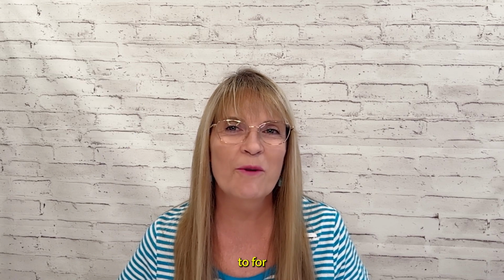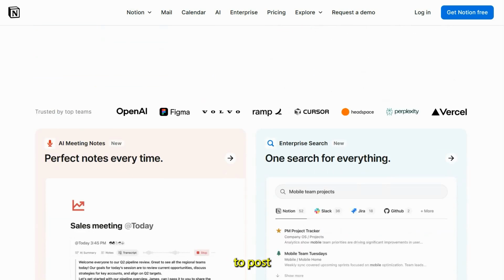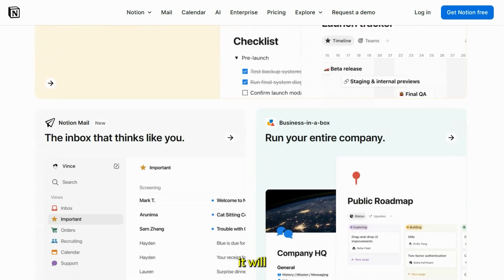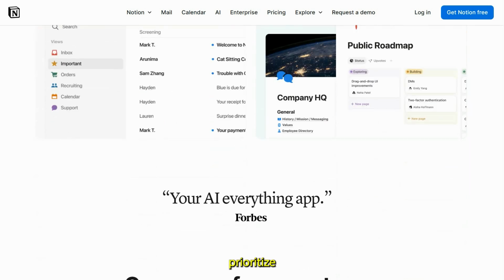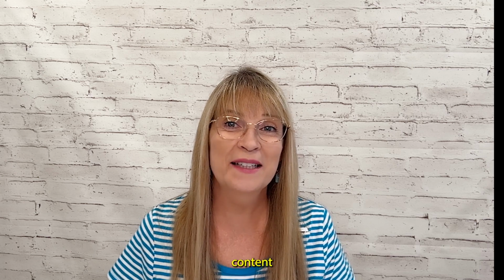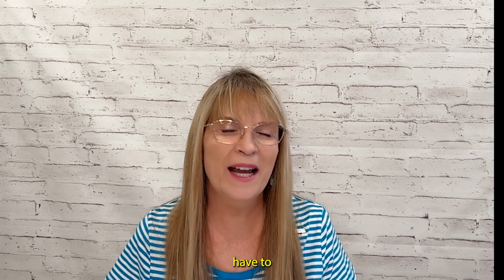And finally, number 5 is Notion AI. This is going to be your go-to for organizing your brain. From content calendars to post outlines to launch plans, you can write a prompt and it will help you format and prioritize everything. Try this: turn 5 ideas into a 30-day content plan with daily prompts and CTAs. It does the heavy lifting so you don't have to anymore.